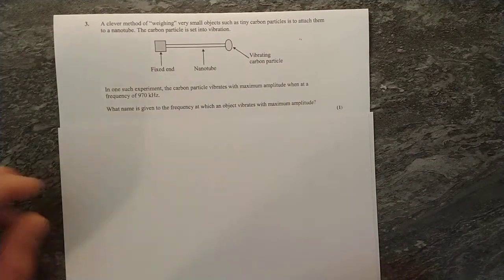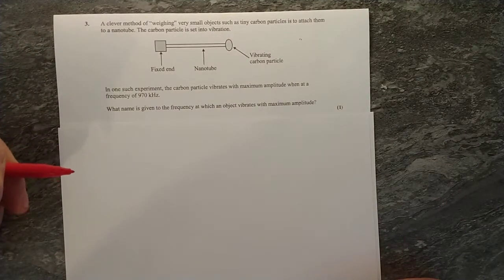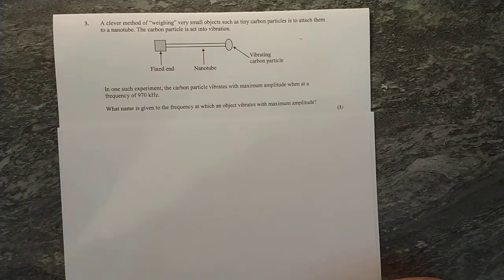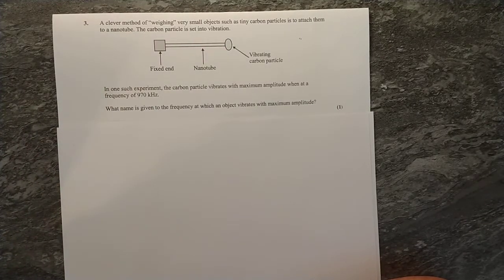Here's explanations for the damping and resonance homework. Question number 3. This is a method for weighing small objects using a carbon nanotube.